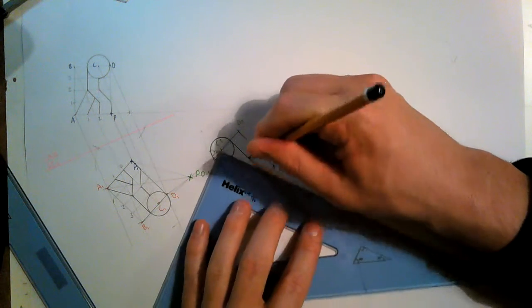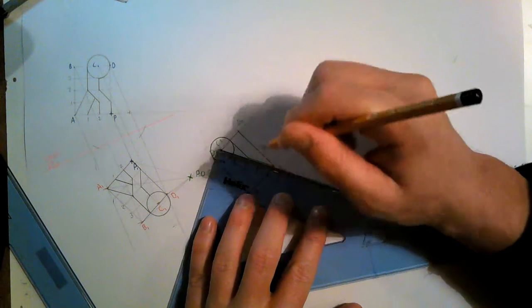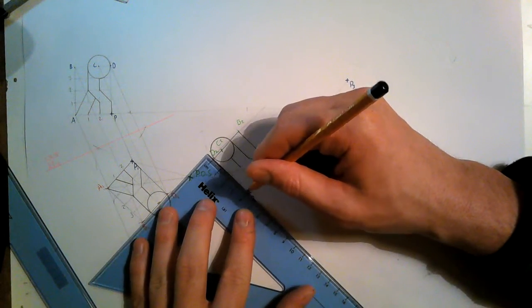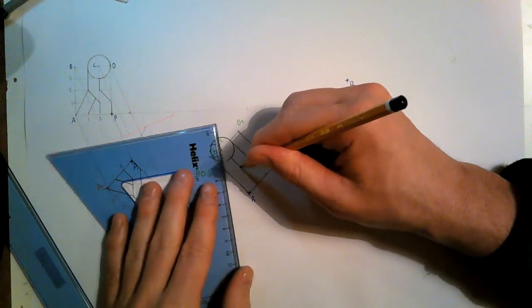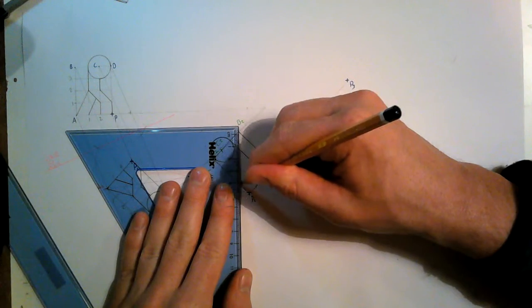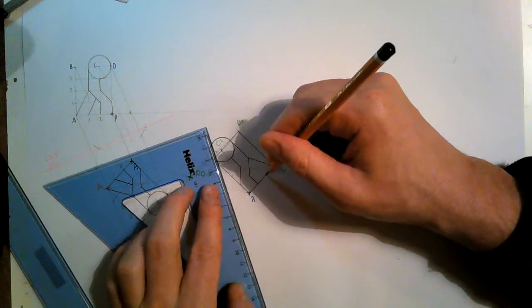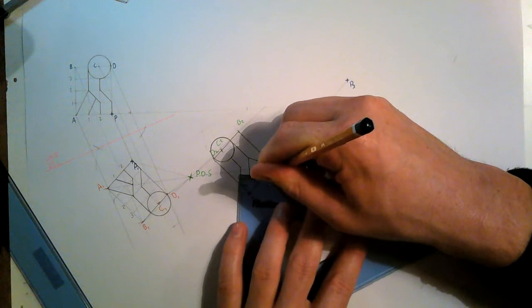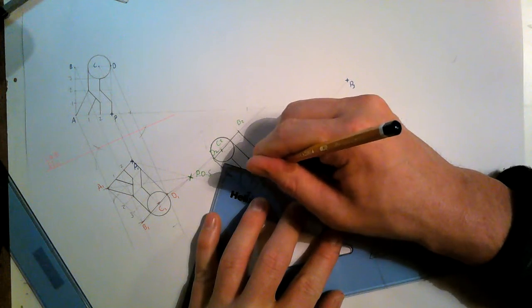Okay, and the back goes back down to A2. Okay, goes up one here, up one, up to here, 45, up to here, diagonal, and A2 then ends there.